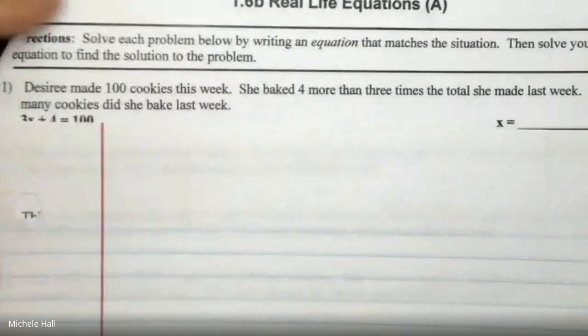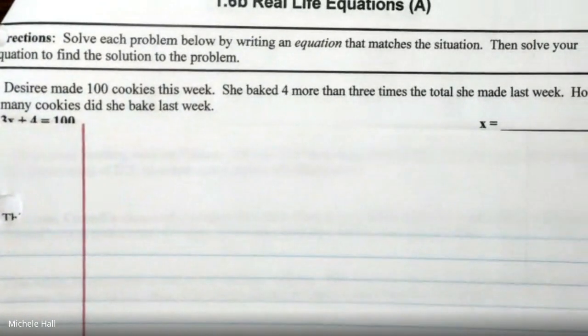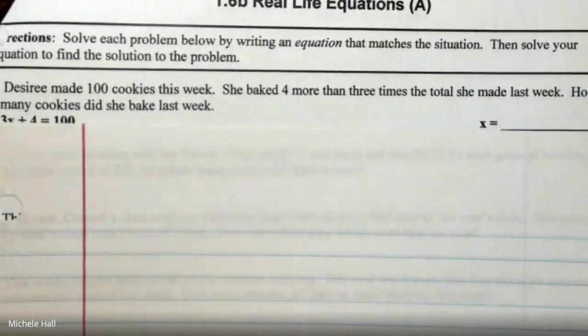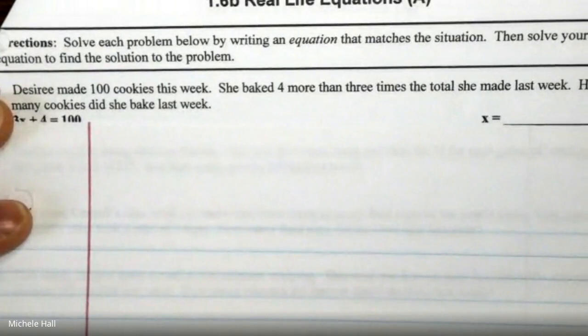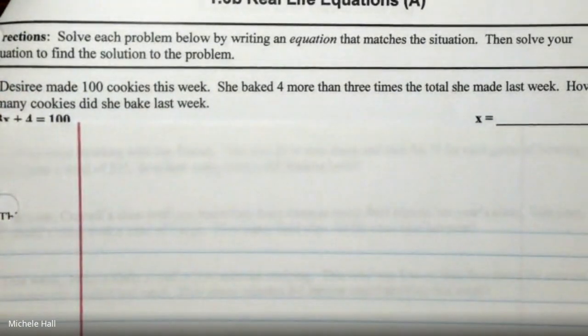Desiree made 100 cookies this week. She baked 4 more than 3 times the total she made last week. How many cookies did she bake last week? Okay, so start by writing down your equation. Go ahead and write your equation.